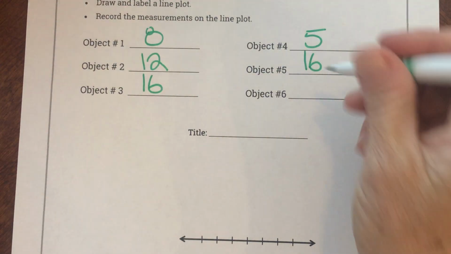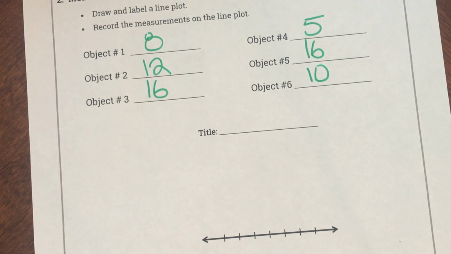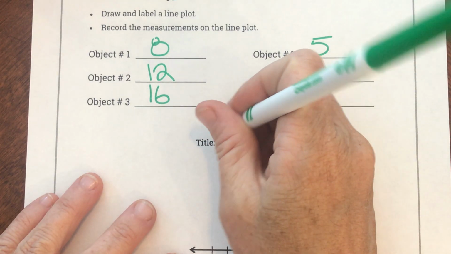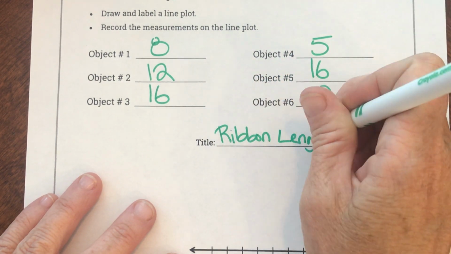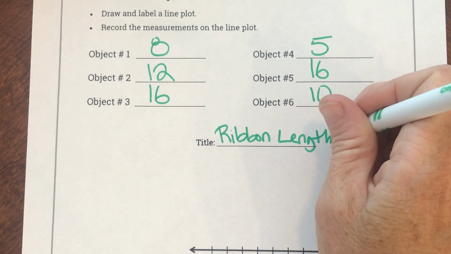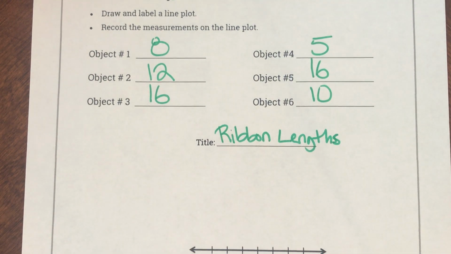Okay, so we have our measurements down. We're kind of ready to go. Now, remember, it's the same idea, so we could use our same title, which was ribbon lengths. Give you a second to write that. Ribbon lengths. We could use our same title for that.